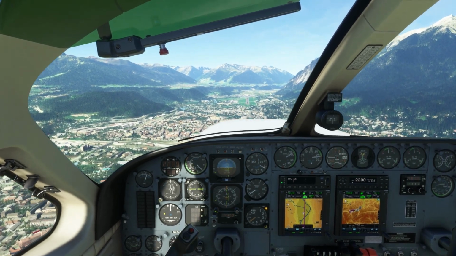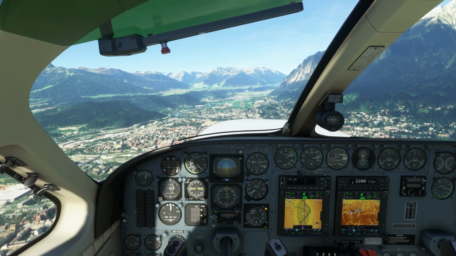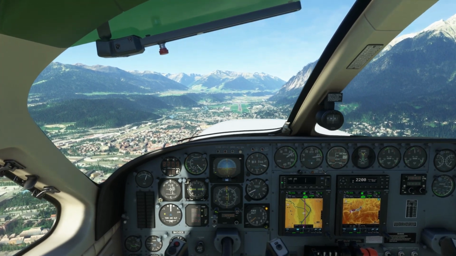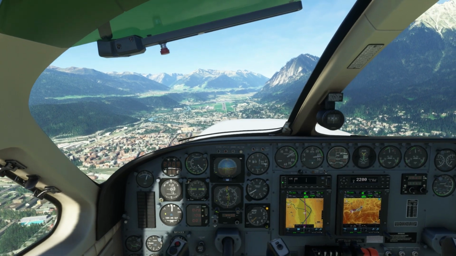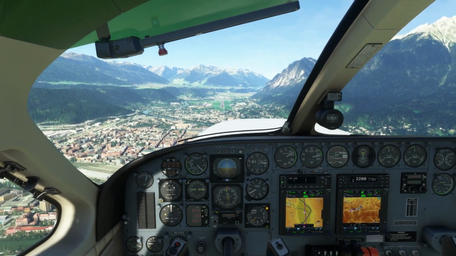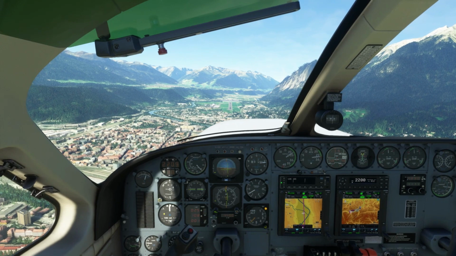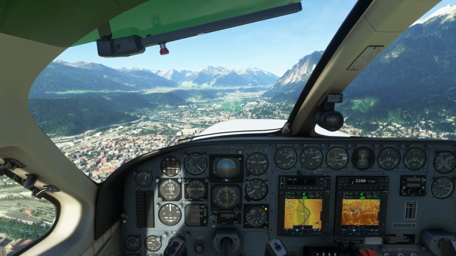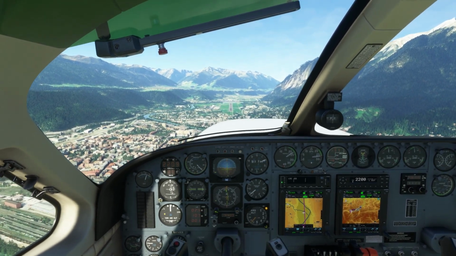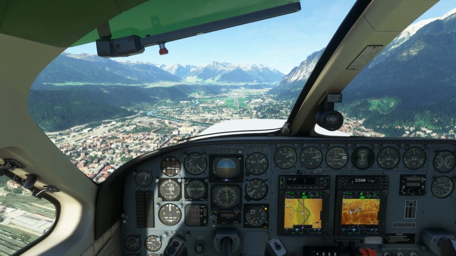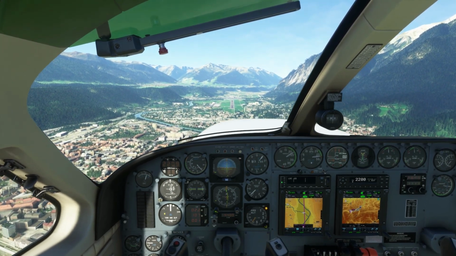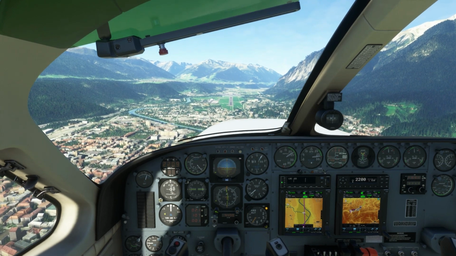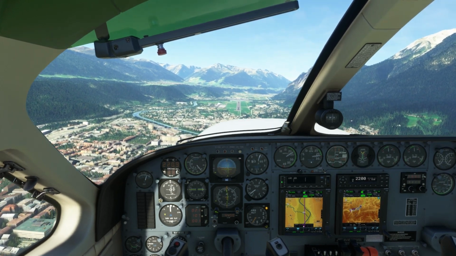It's a nice thing to have this centering button. Otherwise it would be even harder. Of course it doesn't work in pitch, which is actually good, because you don't need to center the pitch axis. You just need roll and yaw to be centered whenever you want.